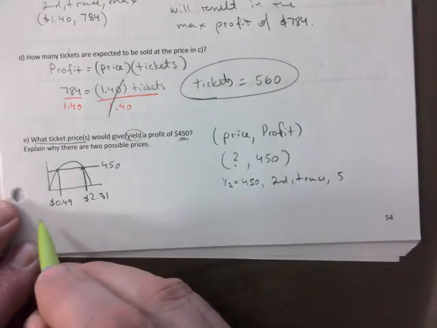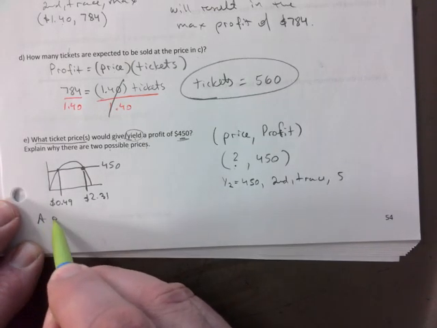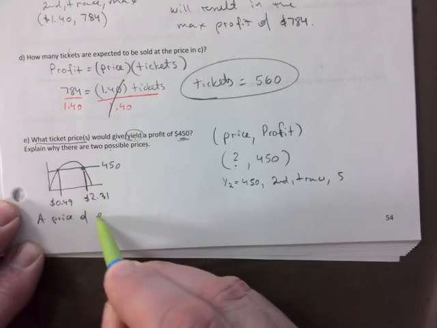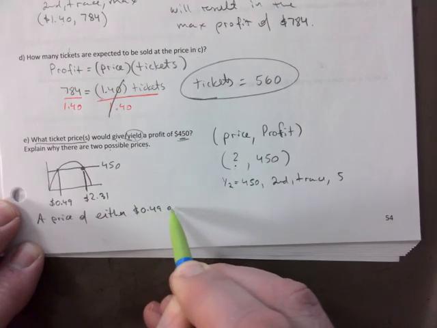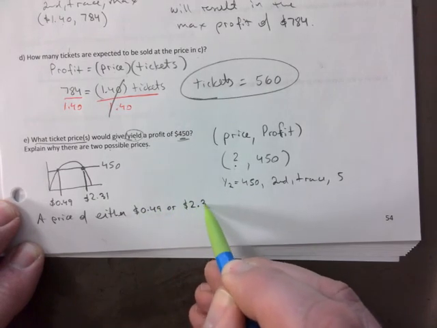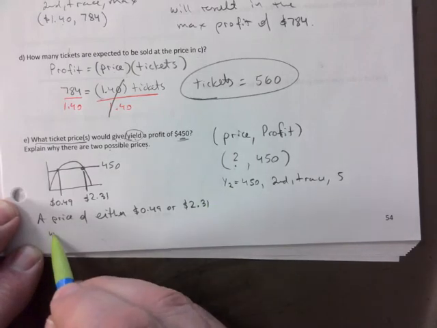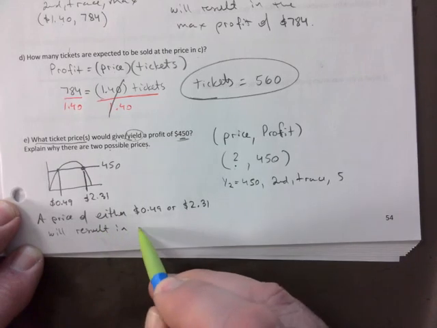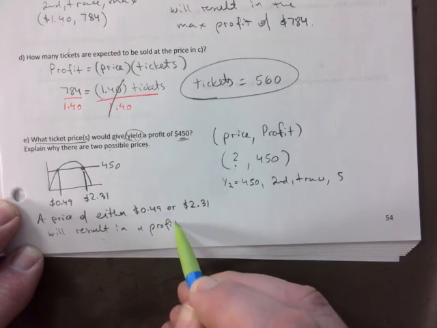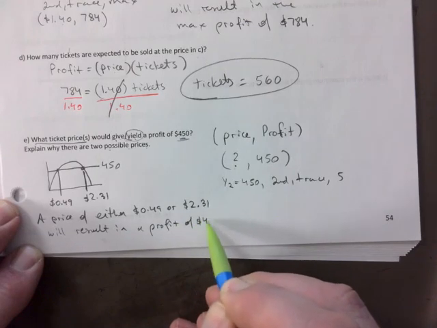So a price of either 49 cents or $2.31 will result in a profit of $450.